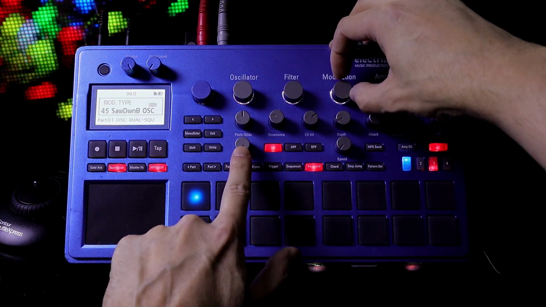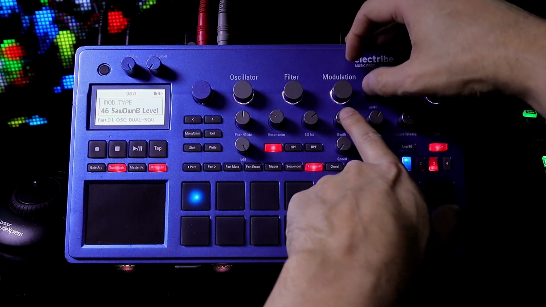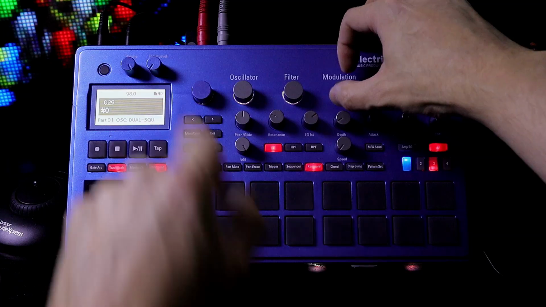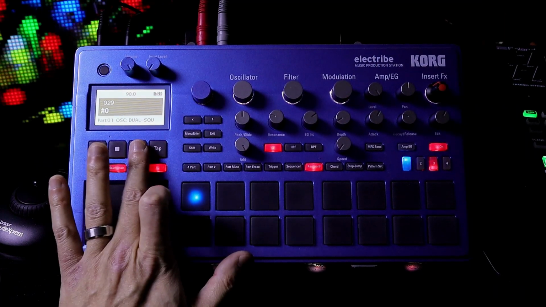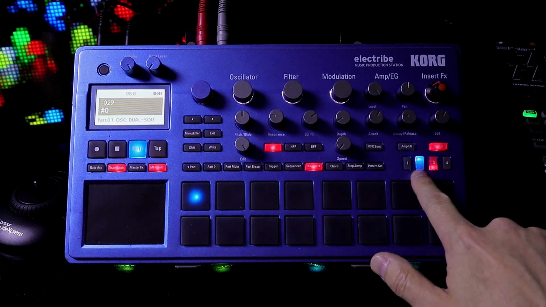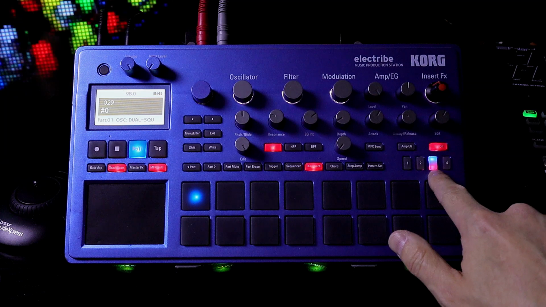So I have the oscillator edit mod set to on the modulation. You can see it's set to saw down to the beat oscillator. So let's press play and listen to the bars. You can see what bar we're on by following the blue light.